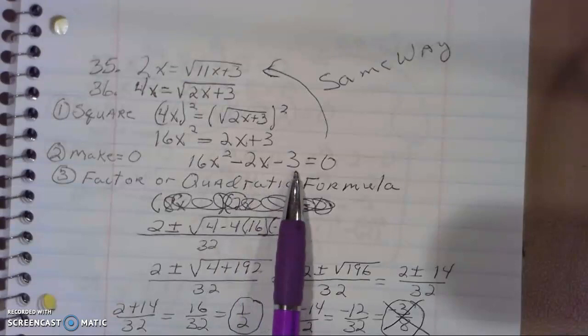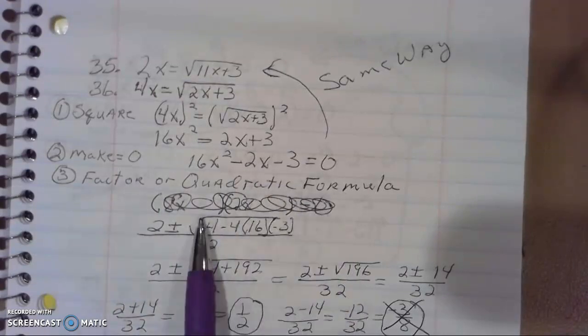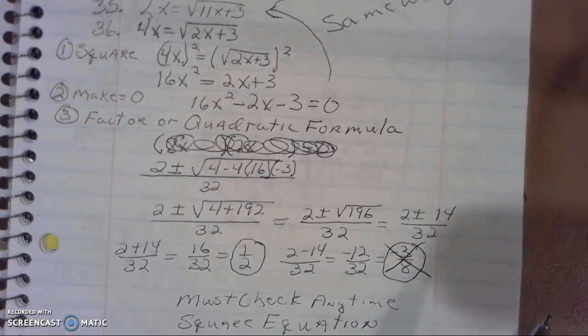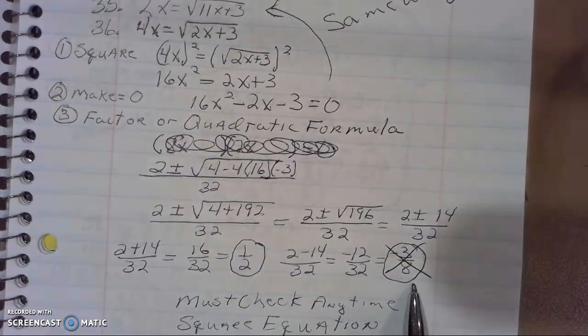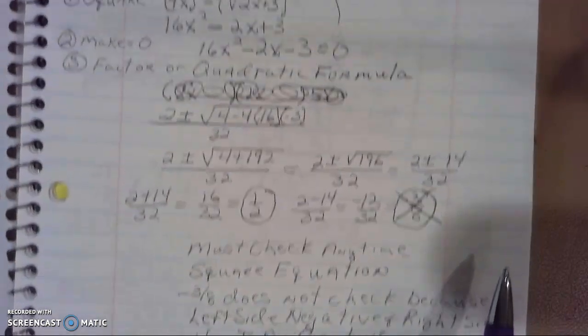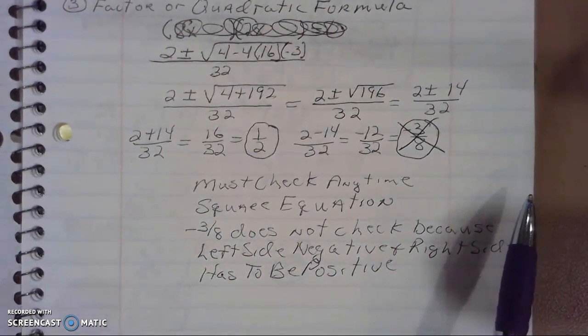Then you make that equal to 0, and then you either factor or the quadratic formula. And I went ahead and used the quadratic formula. I came up with 1/2 and -3/8. Then, because of what we did here of squaring the equation right back there, we have to check our answers.